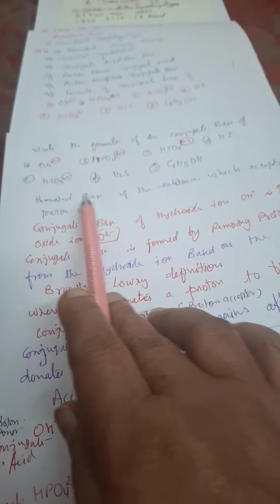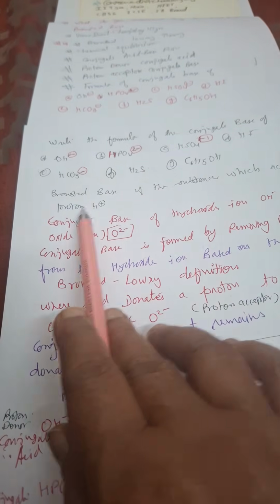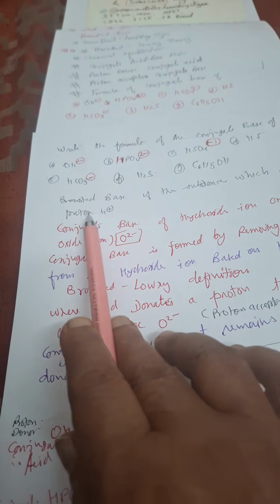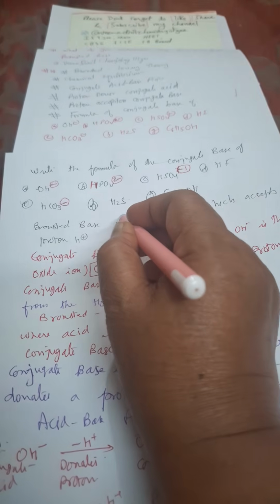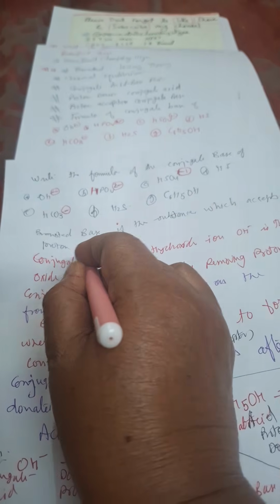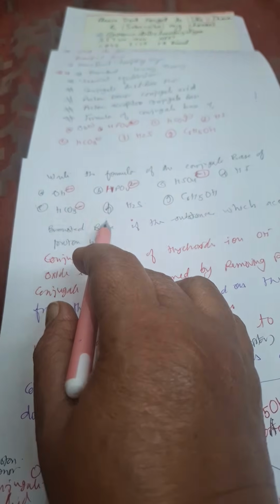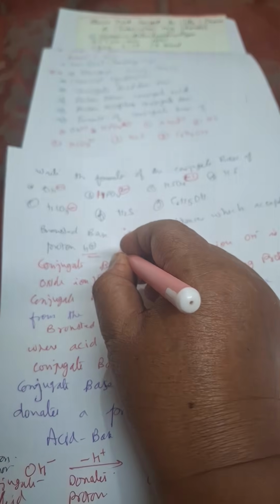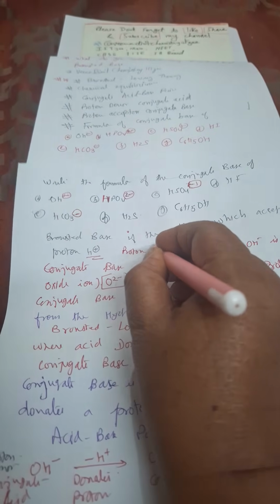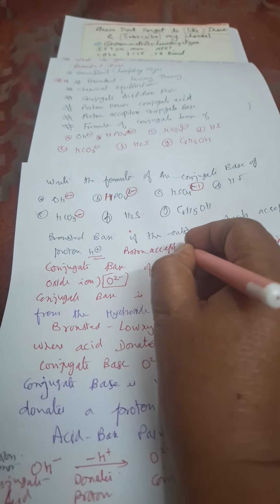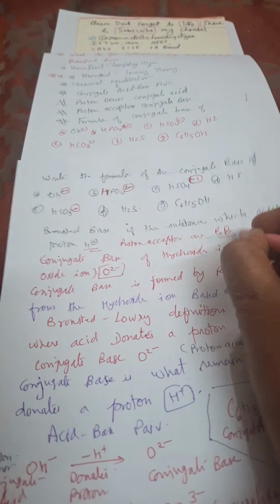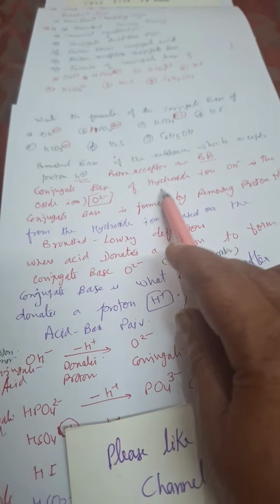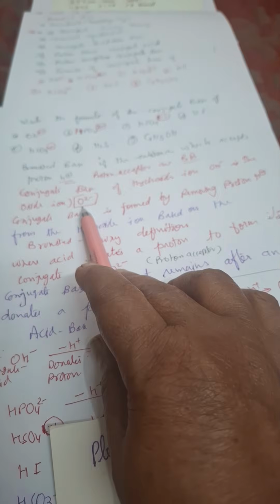Now here I have written this again. A Brønsted base is a substance which accepts a proton. In simple language, proton acceptors are Brønsted bases. The conjugate base of hydroxide ion, OH⁻, is the oxide ion.